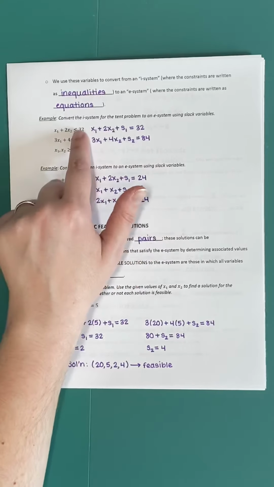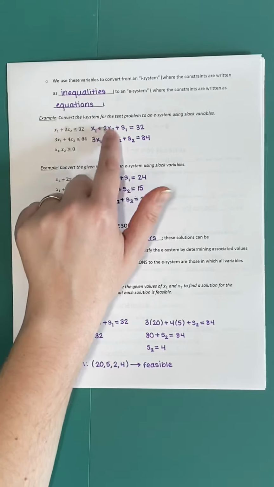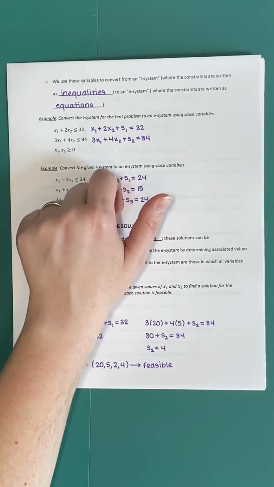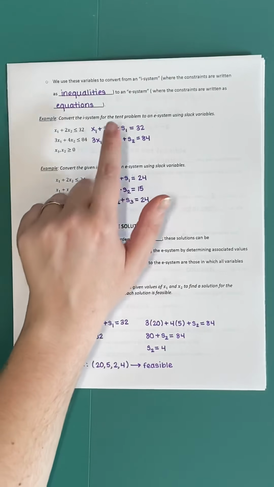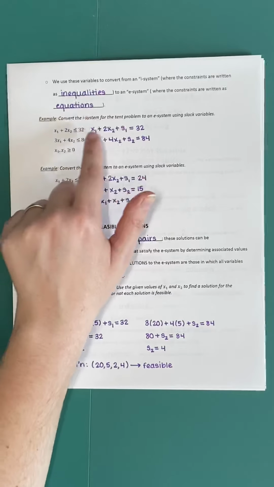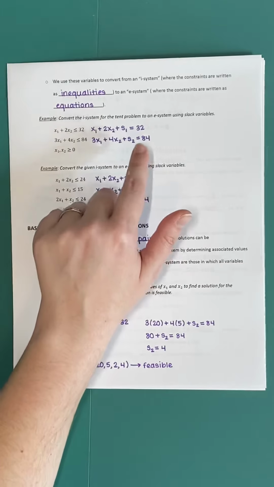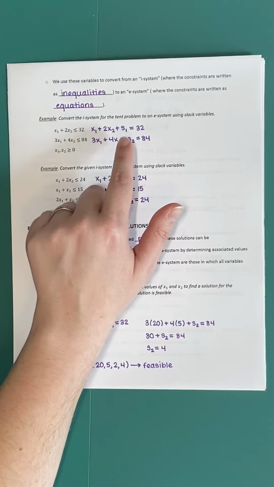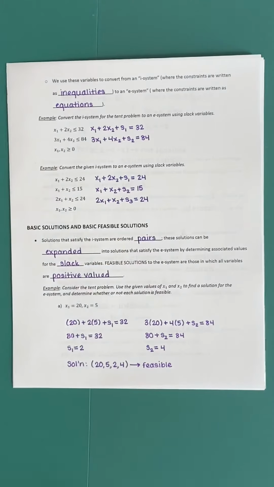So having any negative values, if the decision variables were negative, it means we manufactured a negative number of items, which just doesn't make sense. If our slack variables are negative, it means we overused our resources. We used more than 32 hours, and so we had to account by deducting at some point. So actual solutions that represent possible combinations that could solve our problem are going to be ones where all of the variables take on non-negative values. Some of them can be 0, that's fine, but we can't have any that are negative.